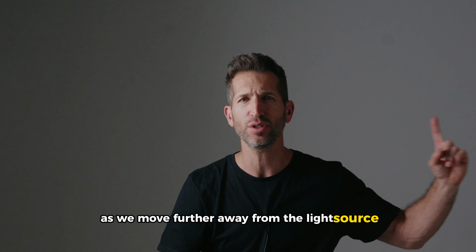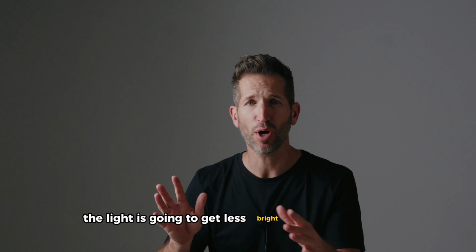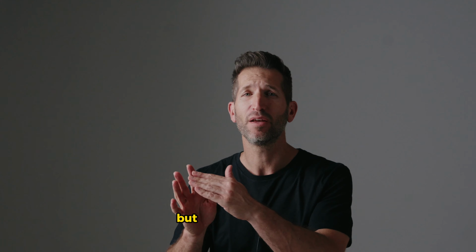Before we get into those examples, I do want to touch on the inverse square law. We're not going to get super technical. All I want to tell you and show you is that essentially what it means is that as we move further away from the light source, the light is going to get less bright and less powerful, but very, very quickly. So let's show you a visual example of that. Okay, so that is the inverse square law.